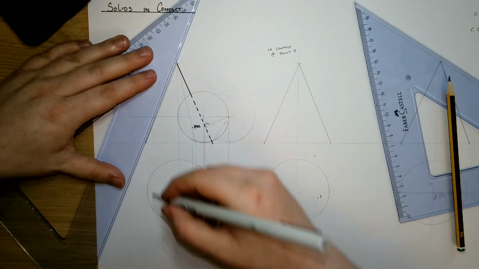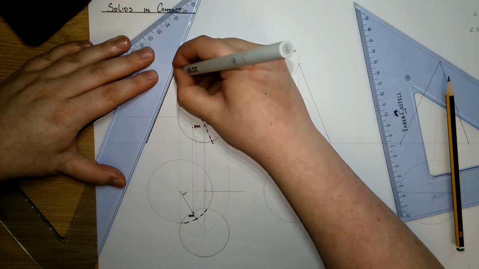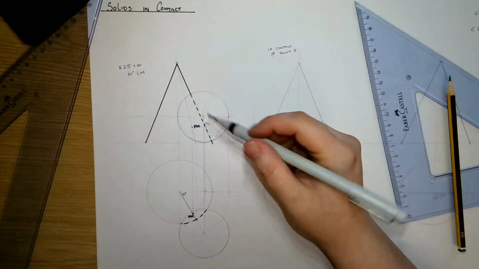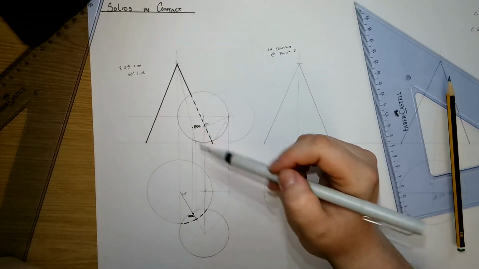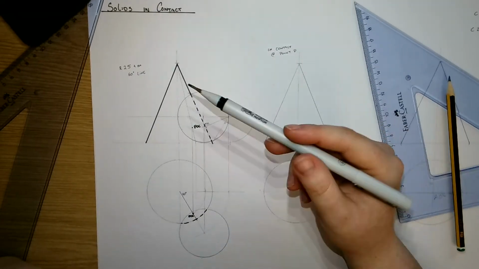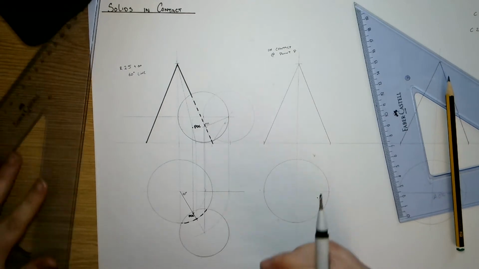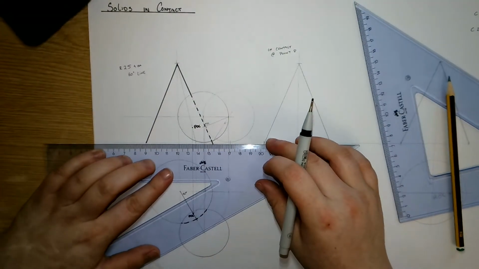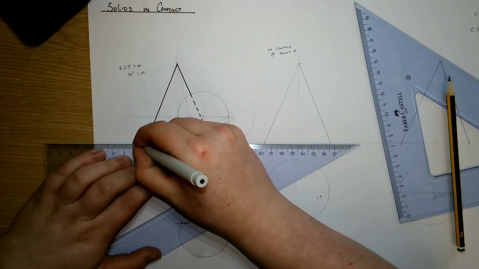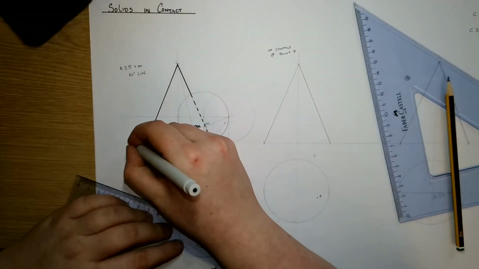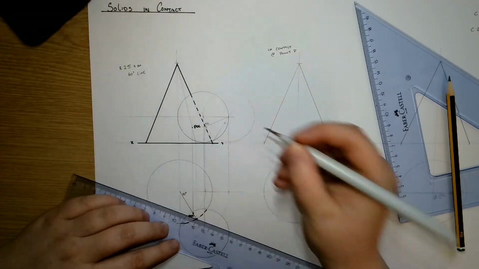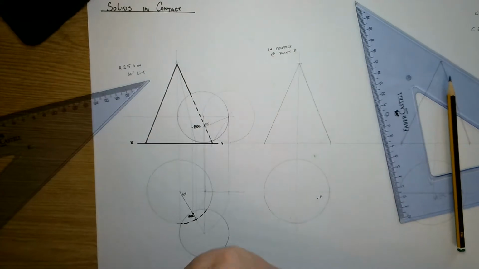Just to show that you know that your sphere is in front. Now you see I'm using a pen here just for the sake of the camera. You'll do that in pencil. So you put in your heavier detail there with your pencil just to show off that you know there's hidden detail there. Okay, so X and Y. Right, so that's the first one done.